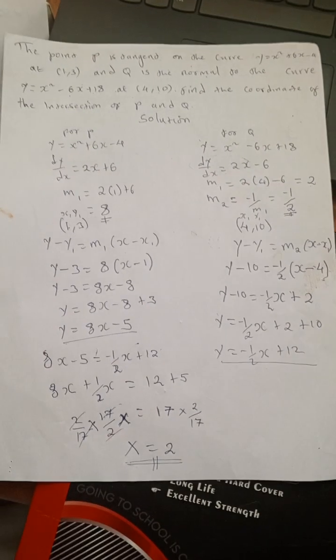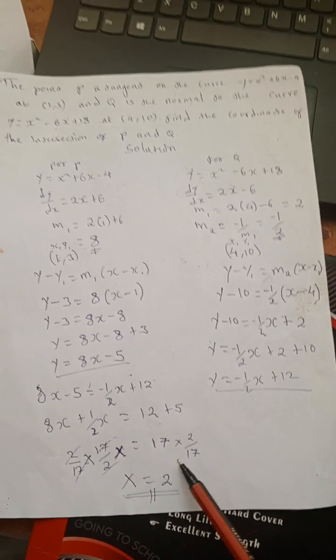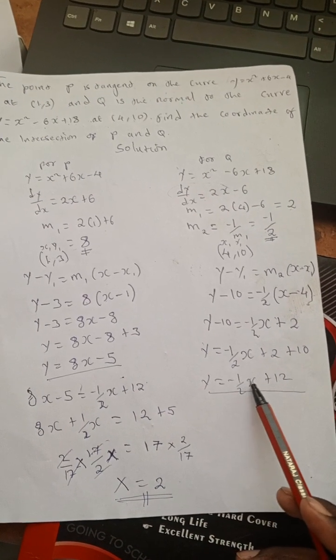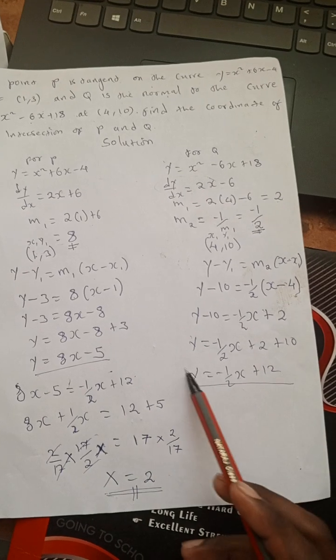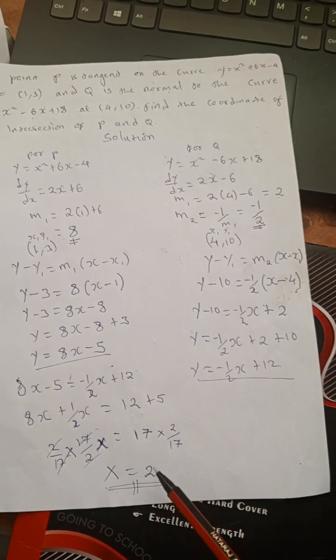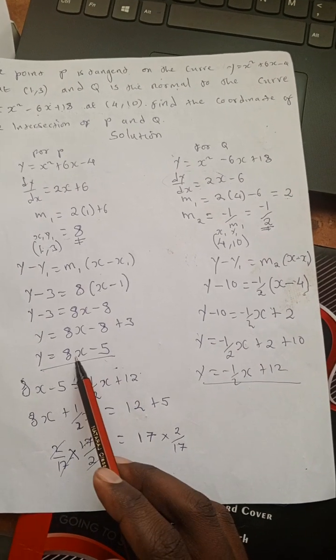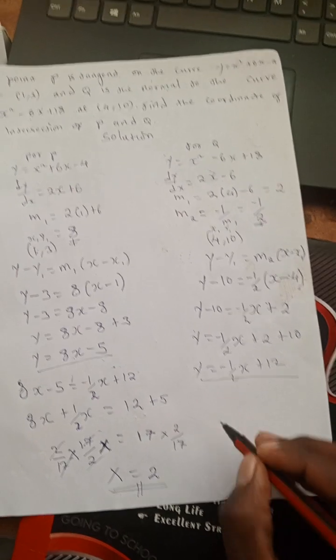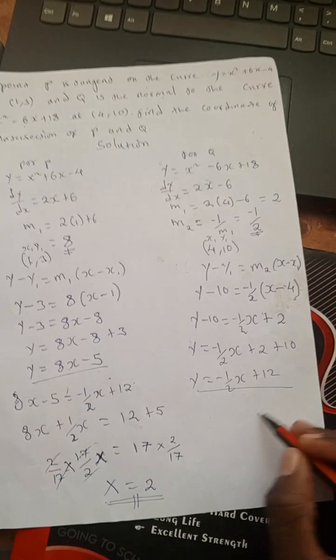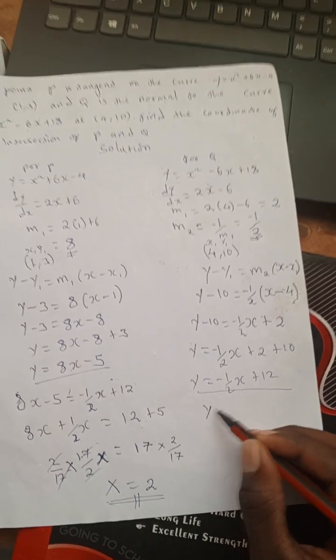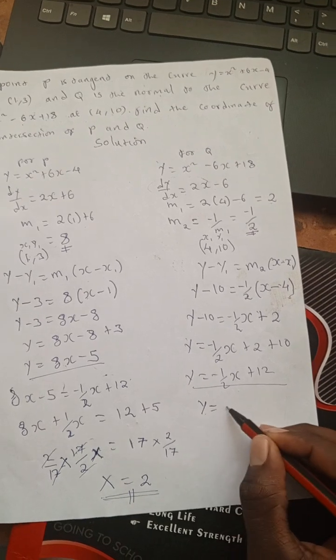But now we need to find what y is. So you can get this x and equate it into this equation, and you are going to find y. Or you can get the same x, which is 2, and equate it into this equation. You are still going to find the same y. So we are going to use this one for faster input. So y is equal to 8x minus 5.